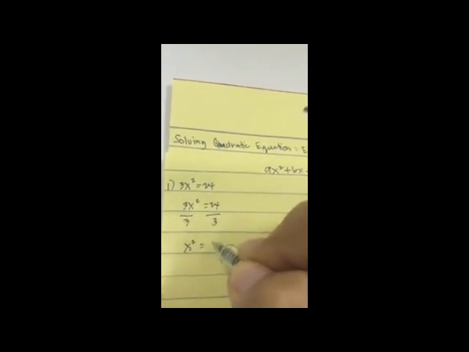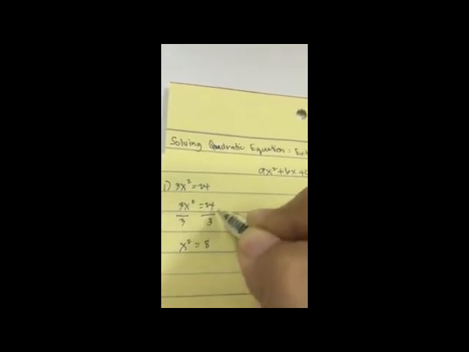So we have to divide 3 on the left and 3 on the right side. That gives you x squared is equal to 8, coming from 24 divided by 3. Get the square root of both sides. That is, the square root of x squared is x, and the square root of 8 is a positive and negative square root of 8. We retain that value, giving you a solution set of positive square root of 8 and negative square root of 8, since it's not a perfect square.